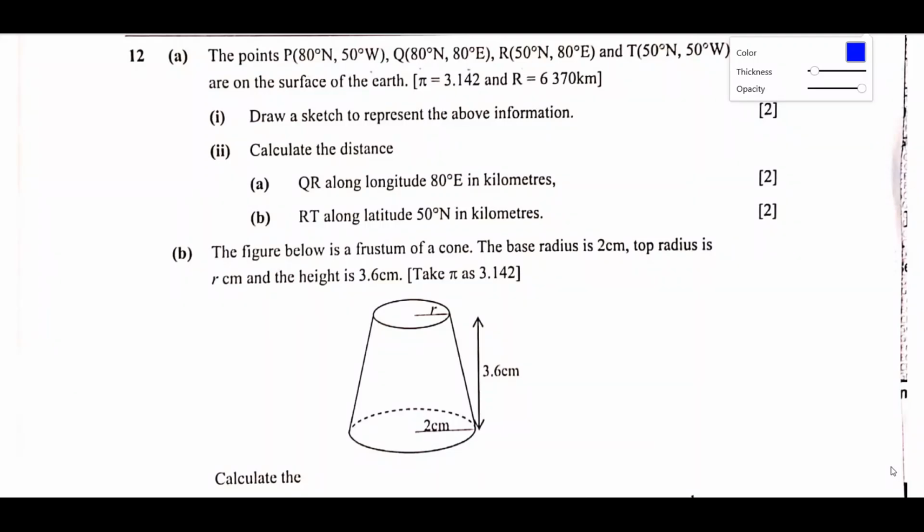Hello family, before us we have question 12 from Mathematics paper 2 for the year 2024 for GCE. This question 12 is coming from section B of the same paper, and under the same question 12 we have two questions coming from two topics.